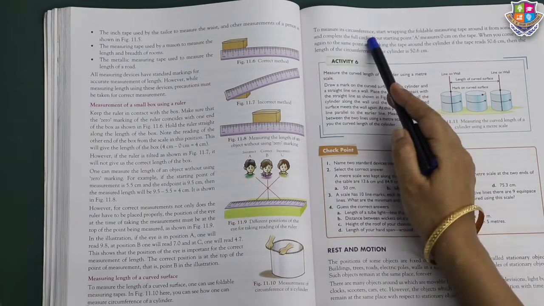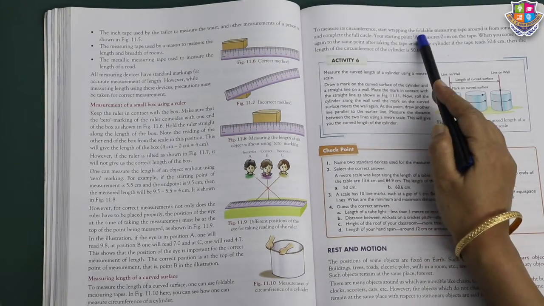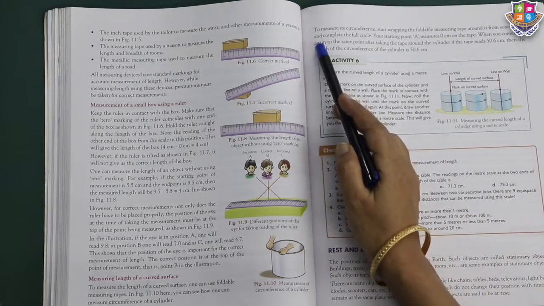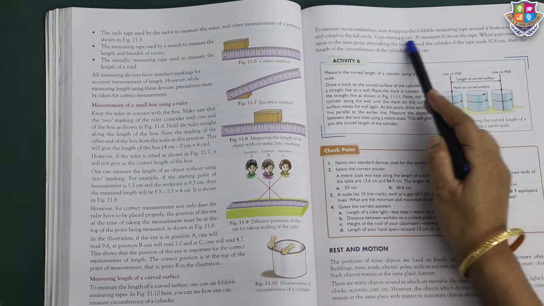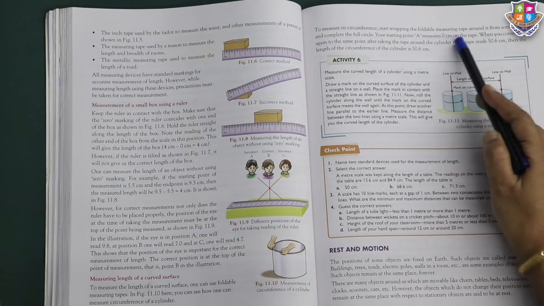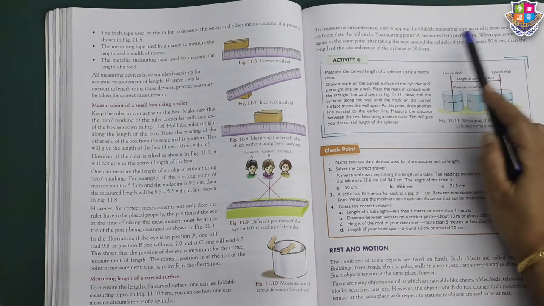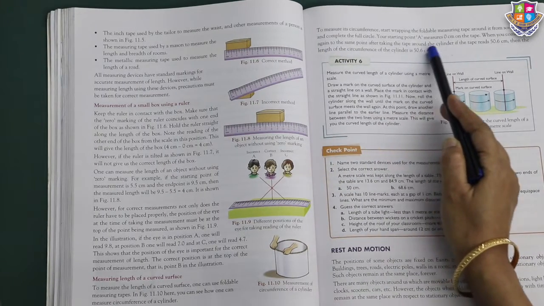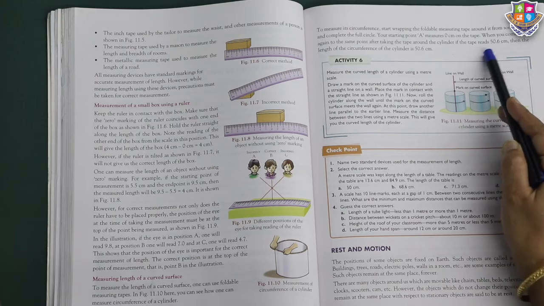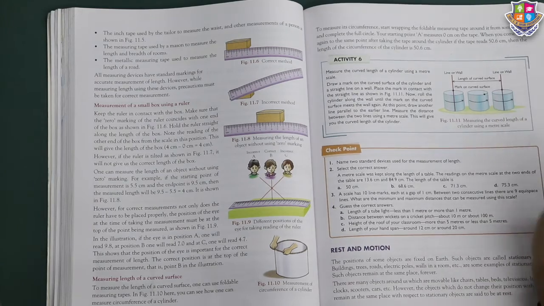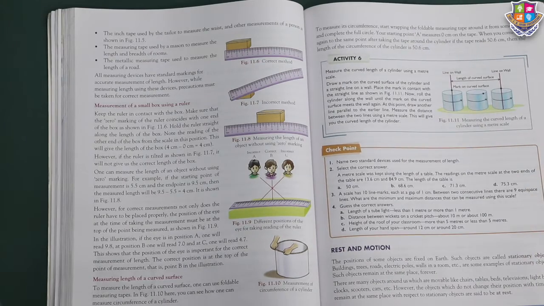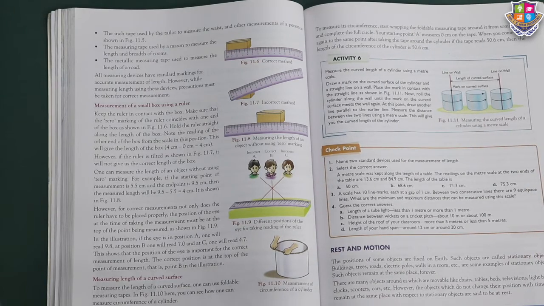To measure its circumference, start wrapping the foldable measuring tape around it from some point and complete the full circle. Your starting point is measuring 0 centimeter of the tape. When you come back again to the same point, taking the tape around the cylinder, if the tape reads 50.6 centimeter, that means the circumference of the cylinder is 50.6. Your mothers also know all these things.